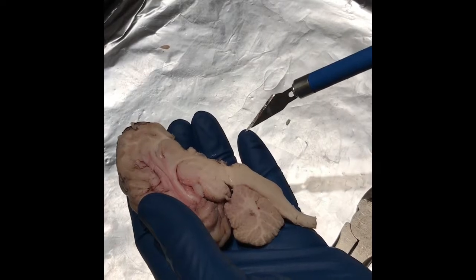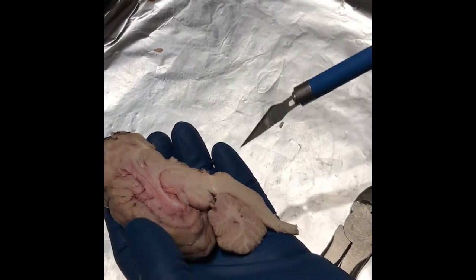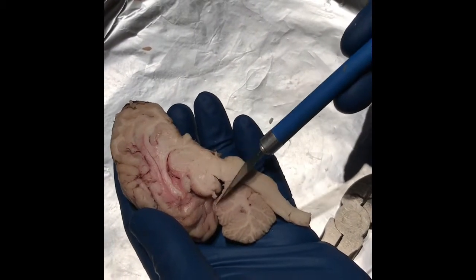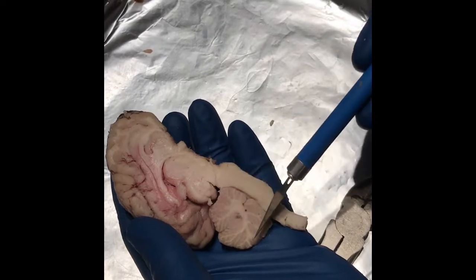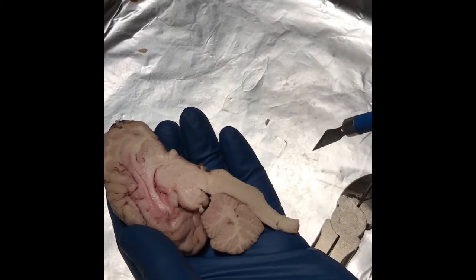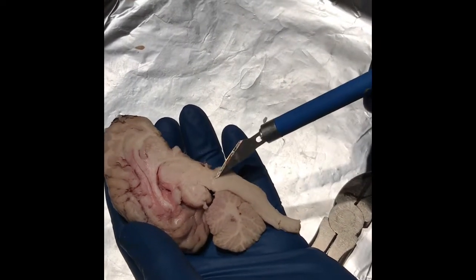And then we get to the metencephalon. So mesencephalon here, metencephalon here. And the function of the tegmentum is involved in the dopaminergic system of reward and pleasure.